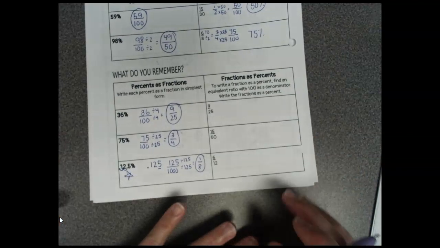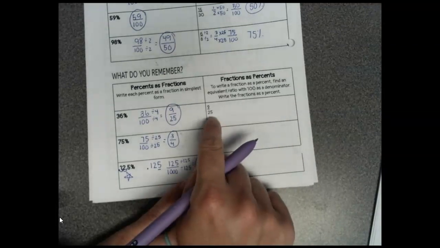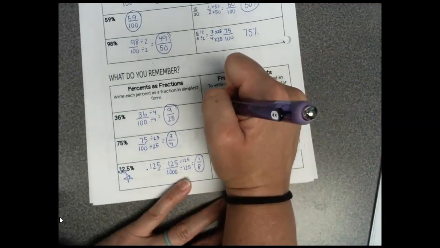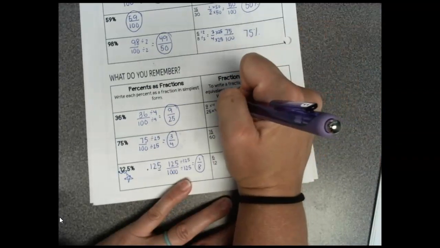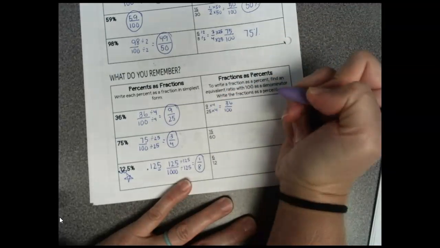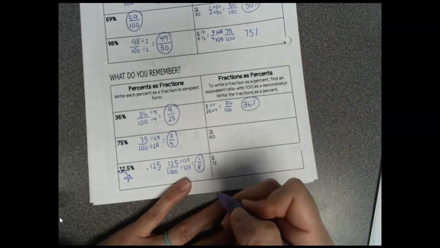Over here, we're going to take these numbers and we're going to turn them into percents. 25, I can make that into 100 by multiplying by 4. So I'm going to do the same thing on top. So 9 times 4 is 36. 25 times 4 is 100. 36 over 100, that means it's 36%.